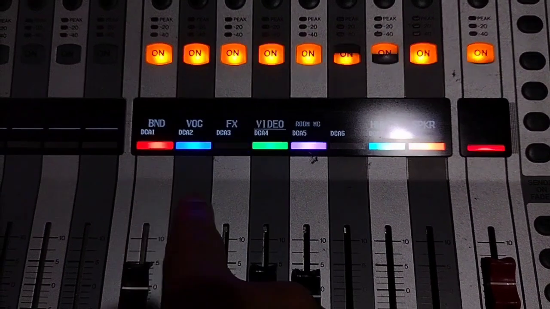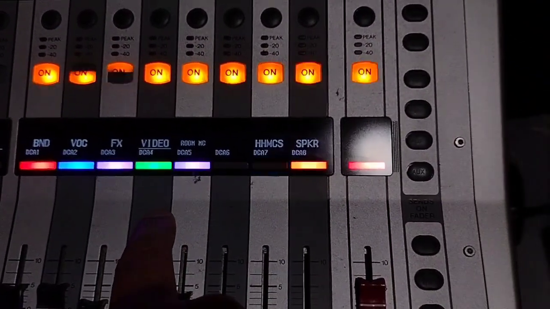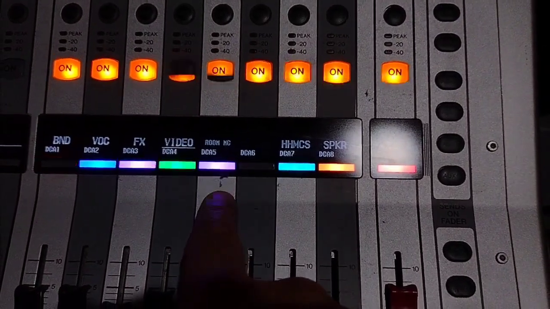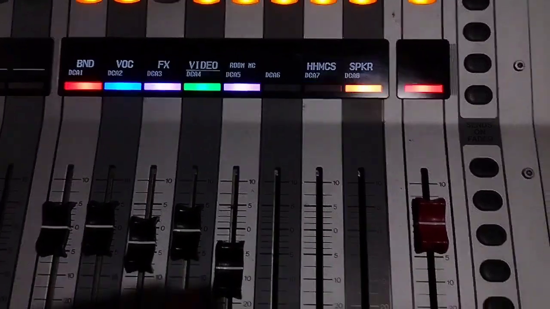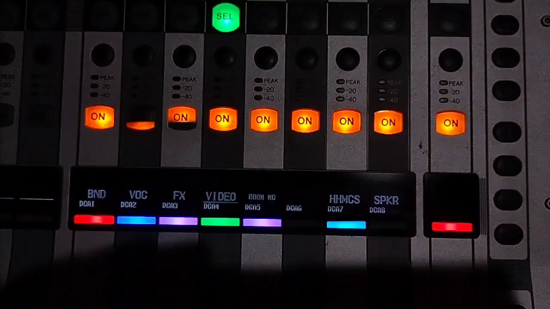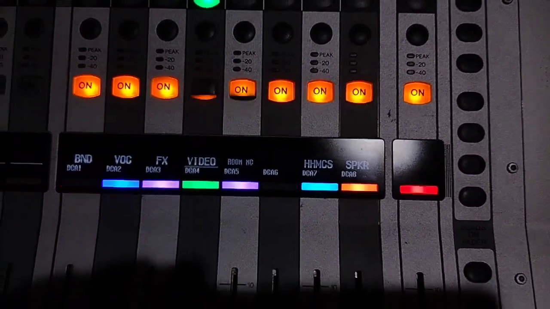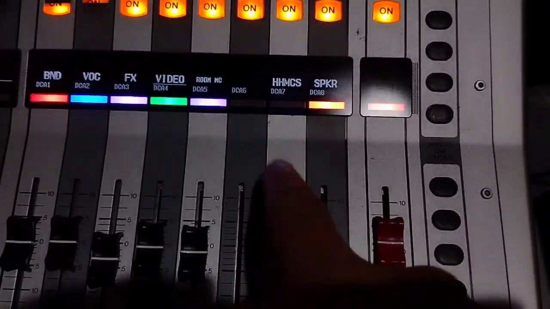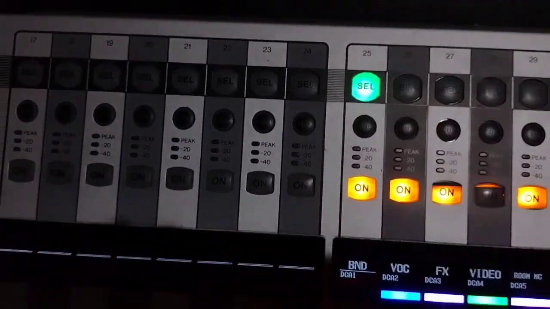The band, vocals, effects, video, and then this is a new one we call the room, because the room is essential in the recordings to bring the viewer into the service experience. Handheld mics and speaker, all the colors are the same. They operate pretty much the same.